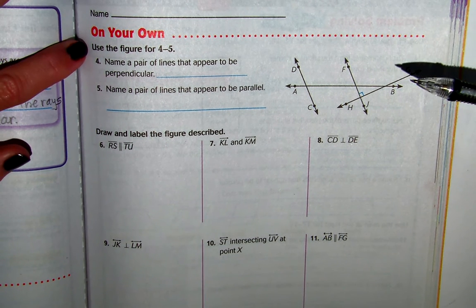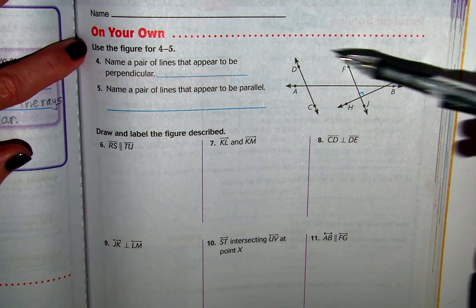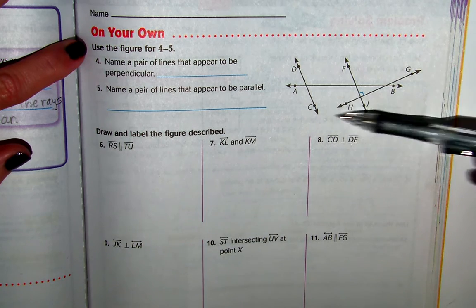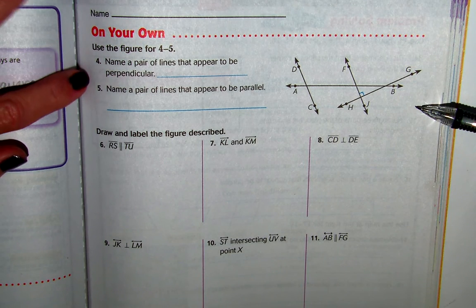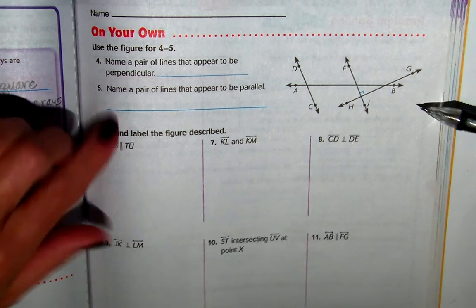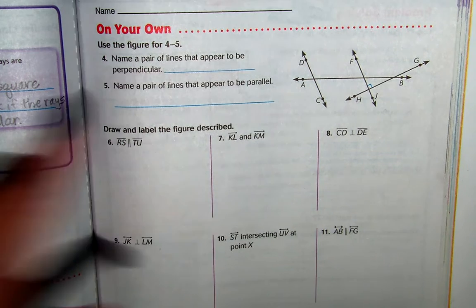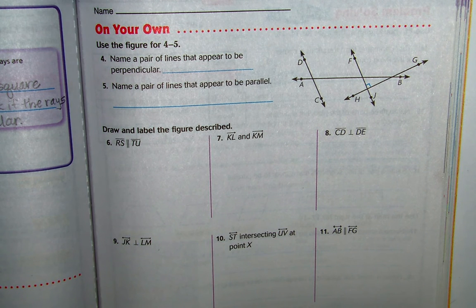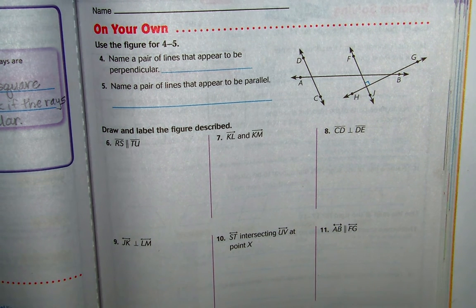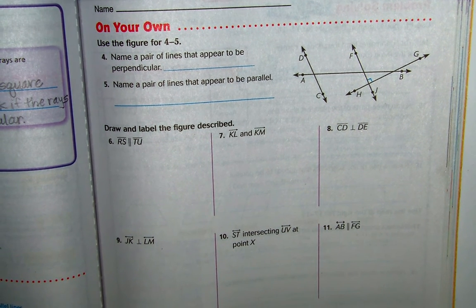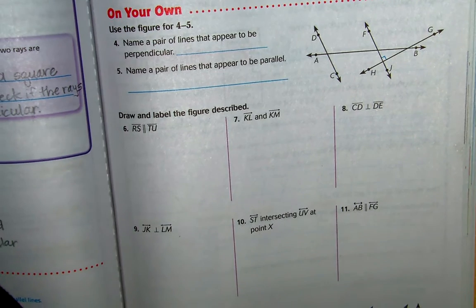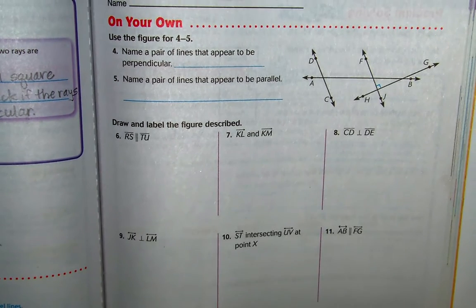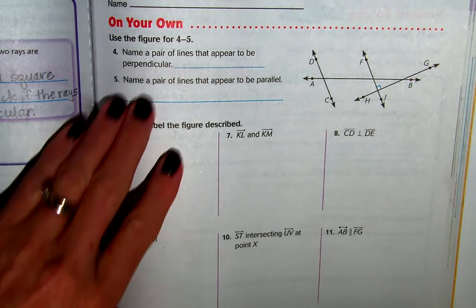Our first instructions tell us to use the figure, which is this over here, for numbers 4 and 5. Name a pair of lines that appear to be perpendicular.